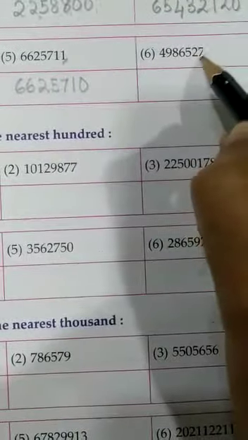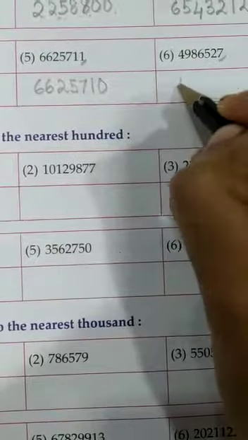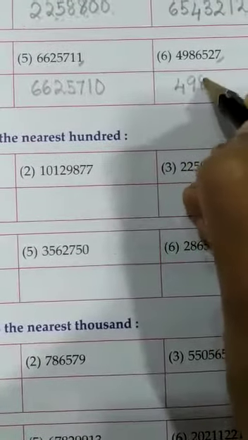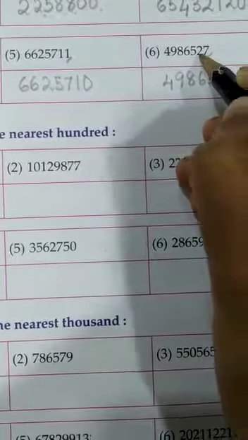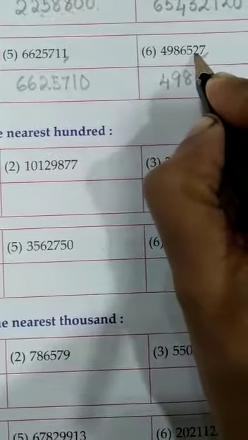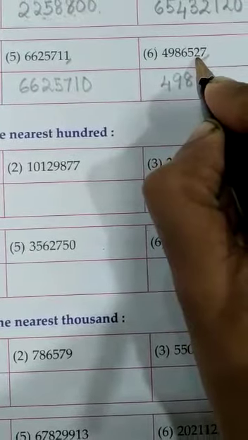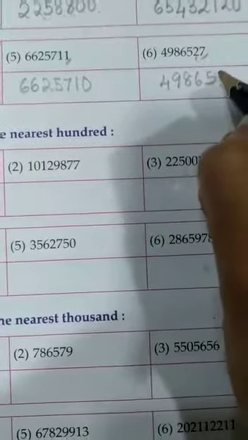Here it is more than 5. So what will you do? You will write the rest of the numbers, then you will have to add 1 to the tens place. It is 2 already, so it will change into 3. And you will write a 0. Okay.